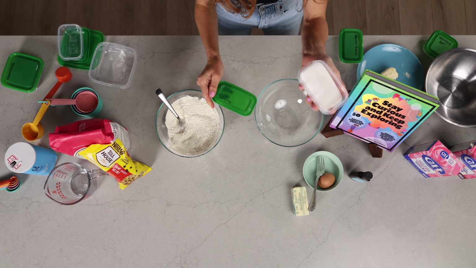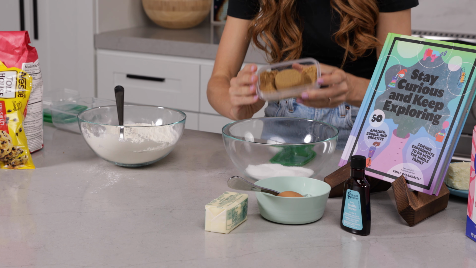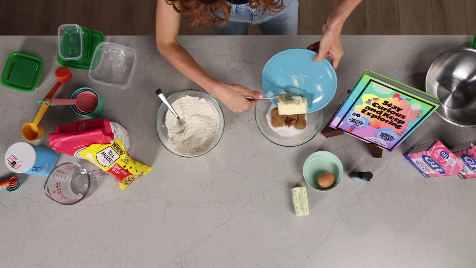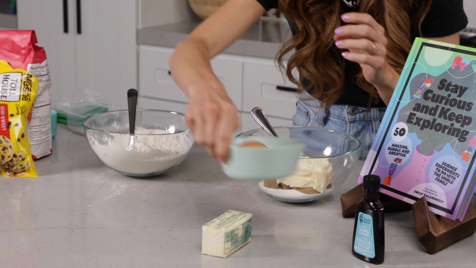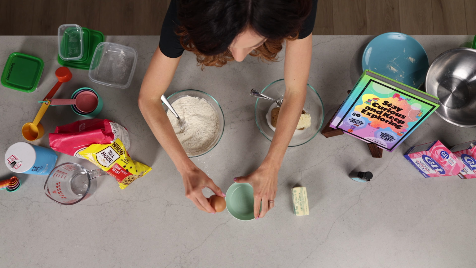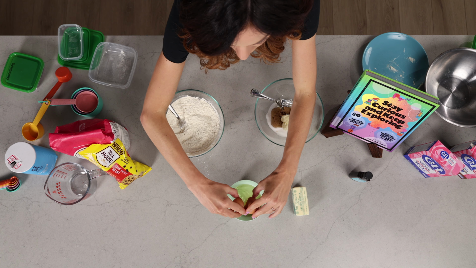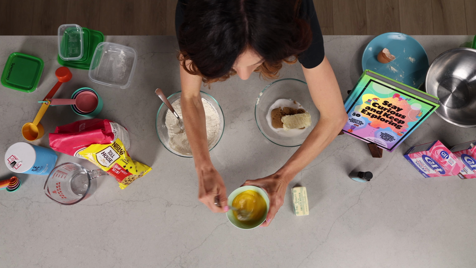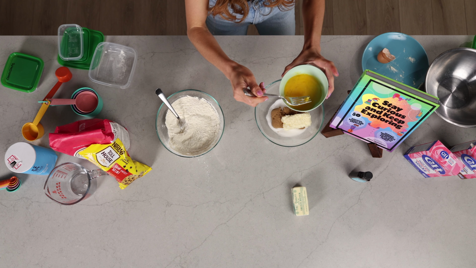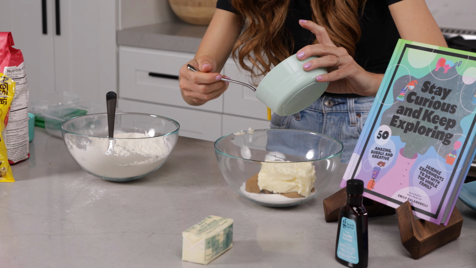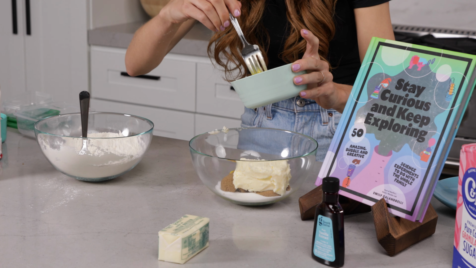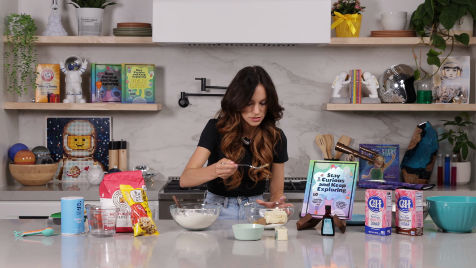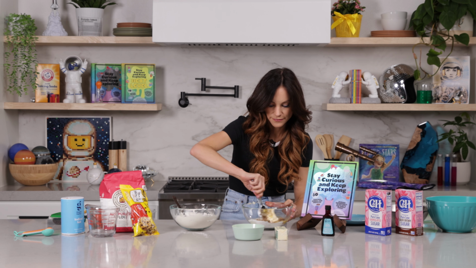Gonna first add our sugars, granulated sugar, brown sugar, vanilla, softened butter. Whoop. And now let's go ahead and break our egg open. Okay, we're going to mix our egg up. And now I'm just gonna eyeball it, and we're gonna use half for this one. Whoop. Good. And we'll save the other half for the other recipe. So we're gonna mix our wet ingredients together.